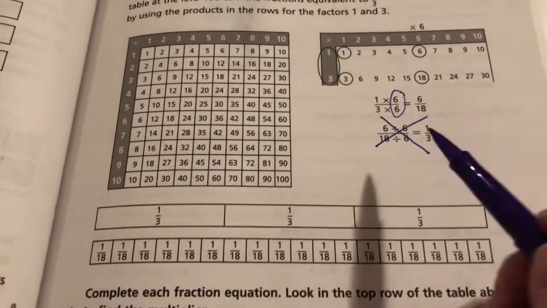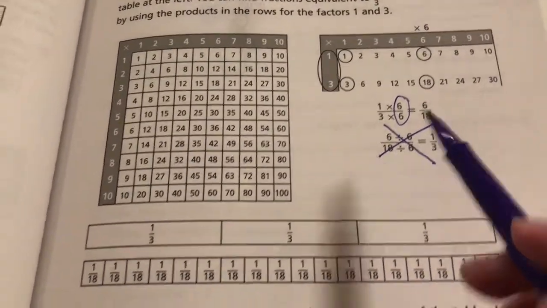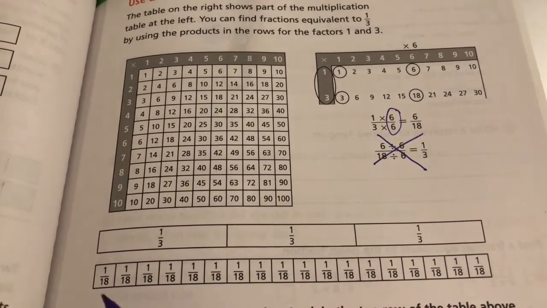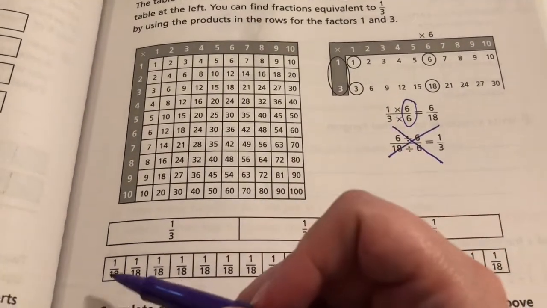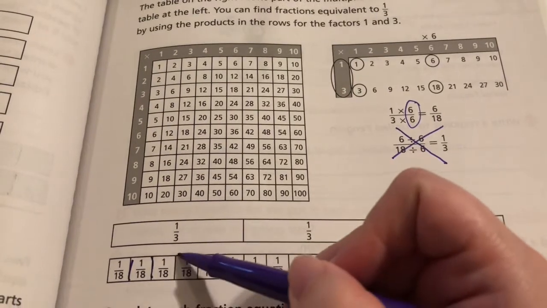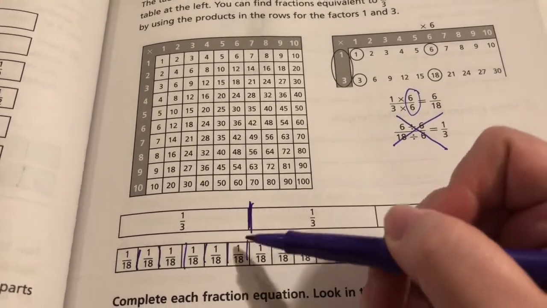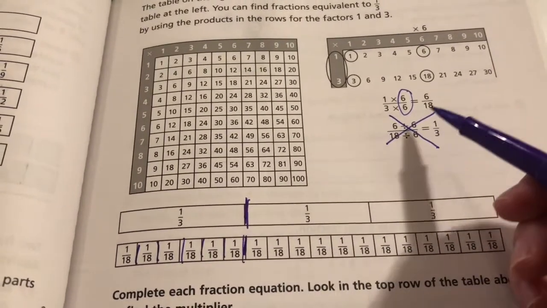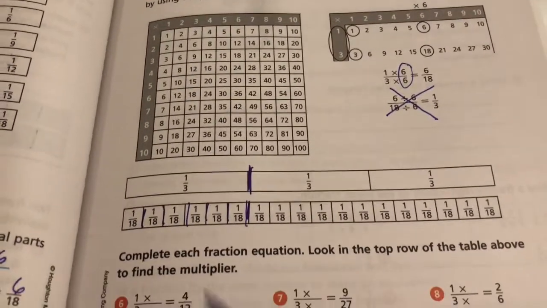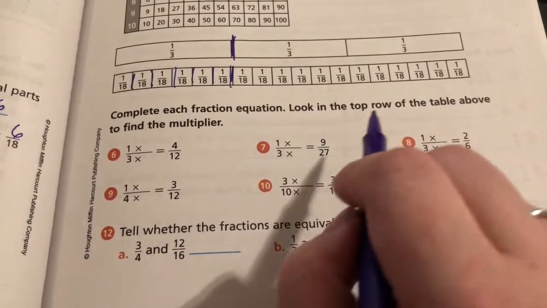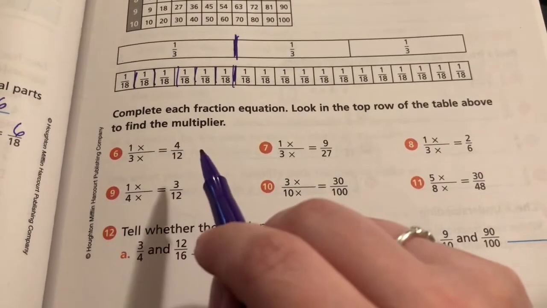So, we said over here 1/3 is equivalent to 6/18. And what we did was we created 6 boxes. Here, do we see how we have 1, 2, 3, 4, 5, 6? We broke up 1/3 into 6 more pieces. And that's how we got 6/18. Okay? All right, complete each fraction equation. Look on the top row of the table above to find the multiplier.